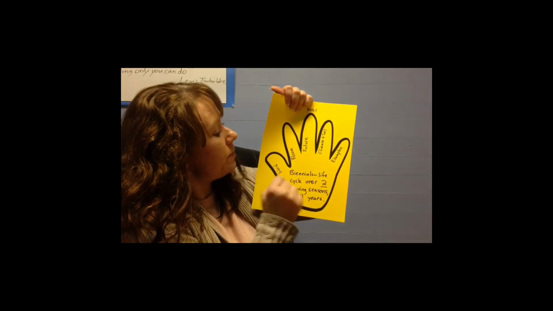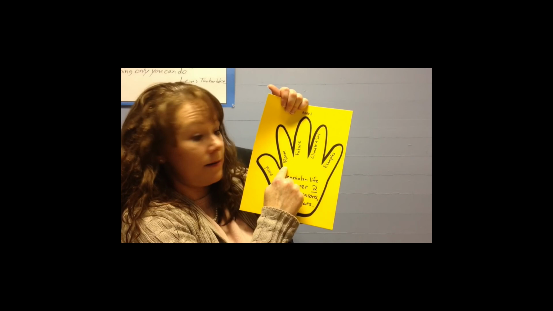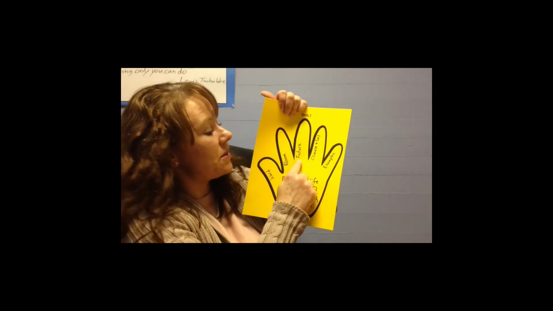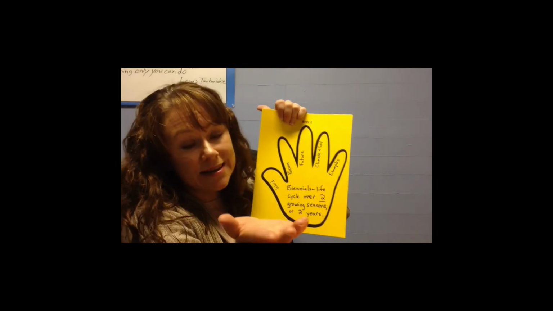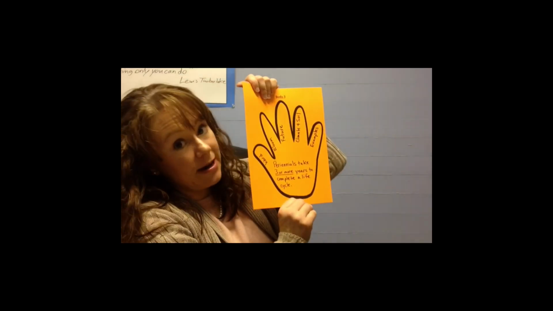They're going to be different information because it's a different kind of plant. But you're going to look at the same things. You're going to look at the word parts. You're going to look at the bloom time. You're going to look at the future of the plant. You're going to look at the climate and the soil that it needs. And you're going to look at the examples. Give me some examples of some biennials. And then you're going to do the same thing for perennials.